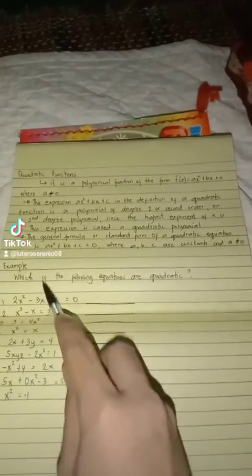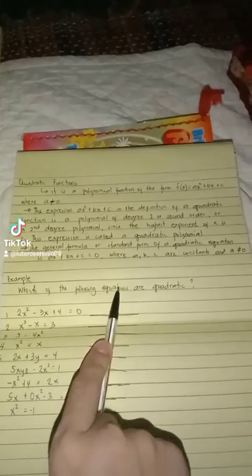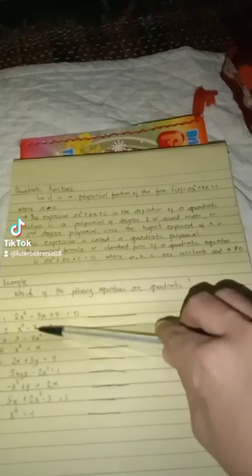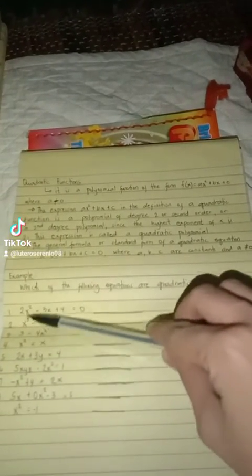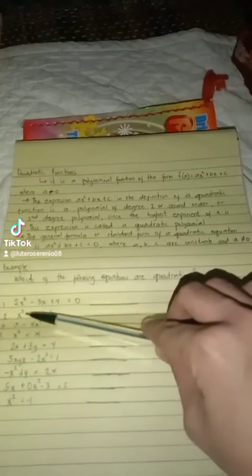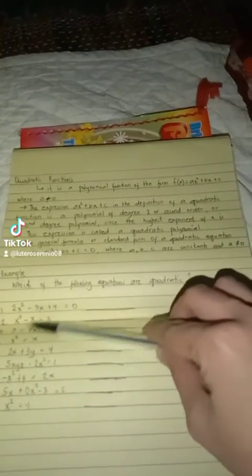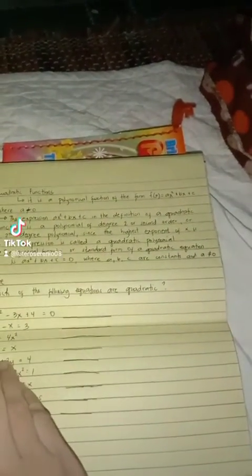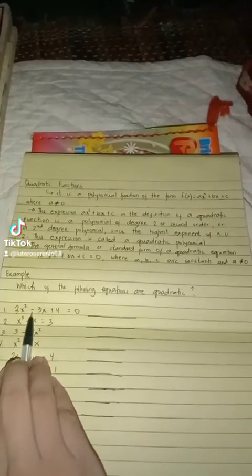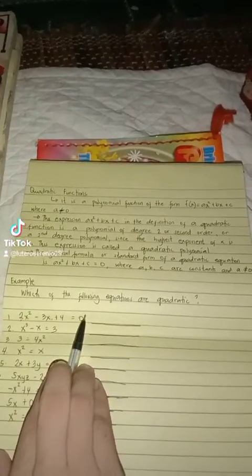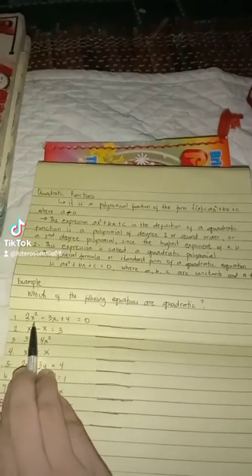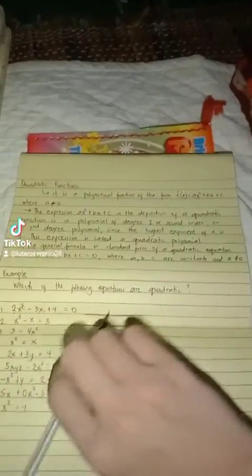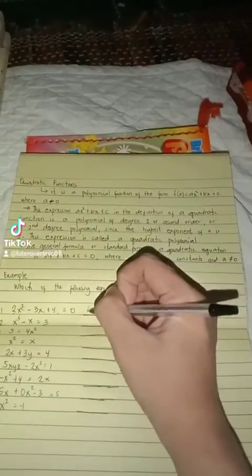Our example: which of the following equations are quadratic? We have 9 given equations, so let us identify which of them are quadratic. Let's have number 1: 2x² - 3x + 4 = 0. Number 1 is quadratic because the exponent is raised to 2.